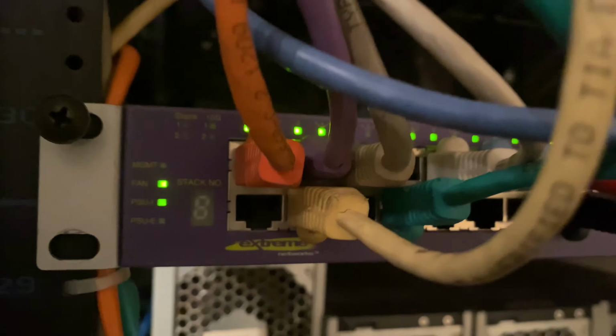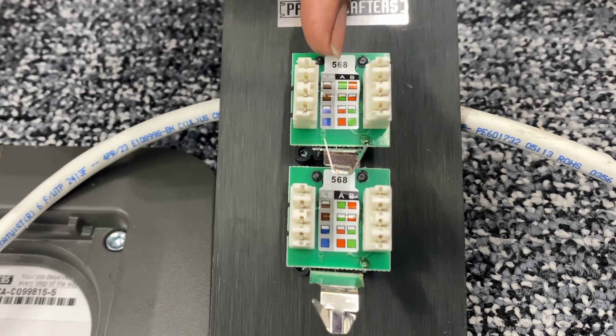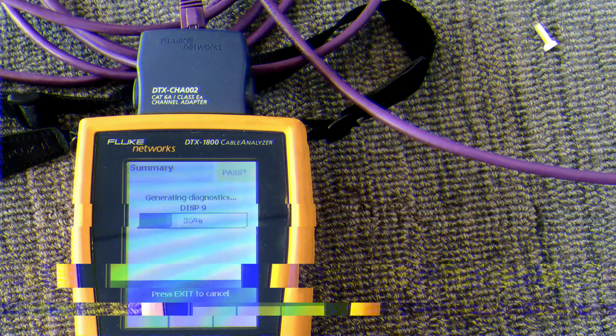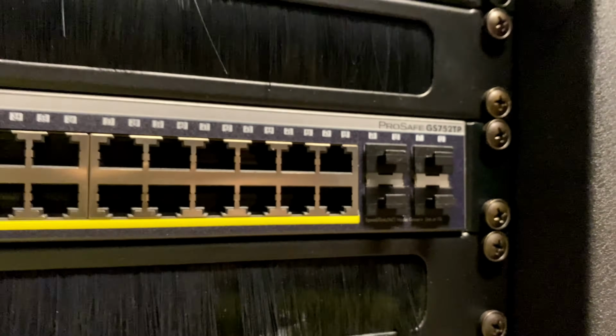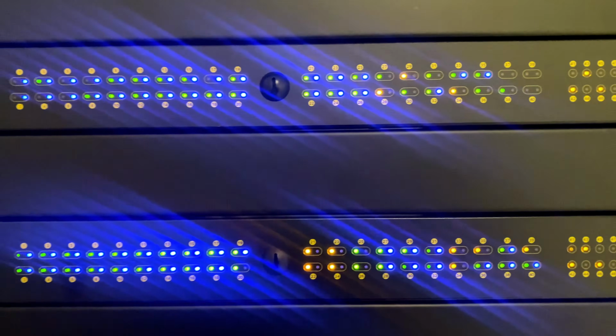Now let's determine whether these issues are physical or logical. Physical issues could be faulty cables, loose connections, or damaged equipment. Logical issues, on the other hand, are often related to network settings, device settings, or configuration settings, or both.